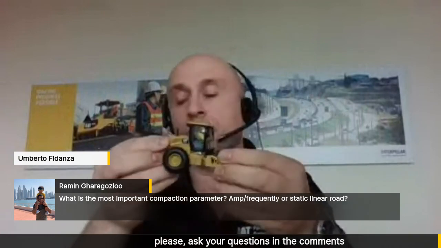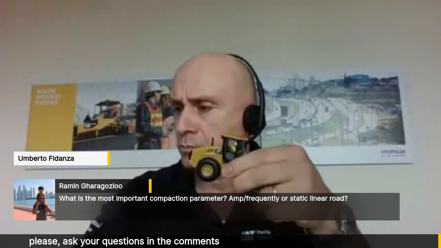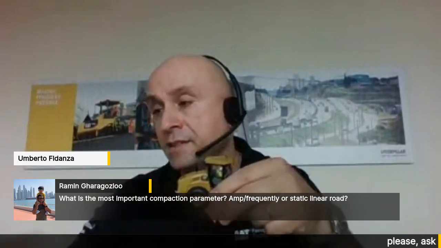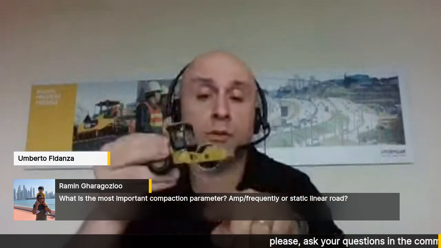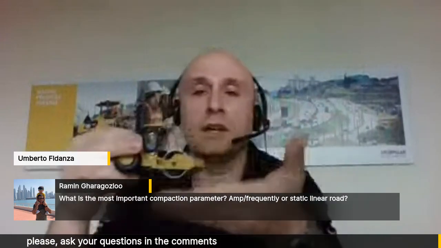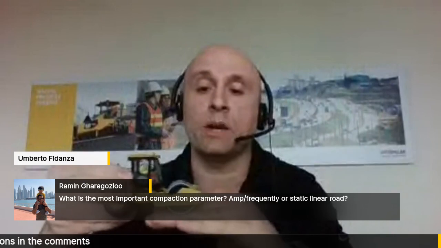The other type of force is the static linear load. We talked about the impact; the static linear load is the very basic type of force deriving directly from its weight.